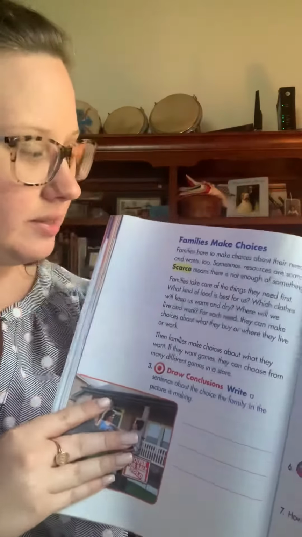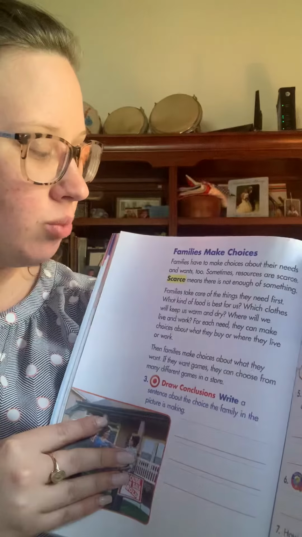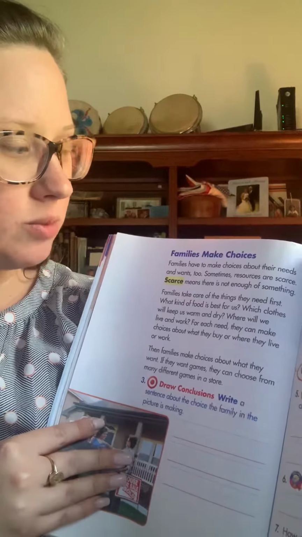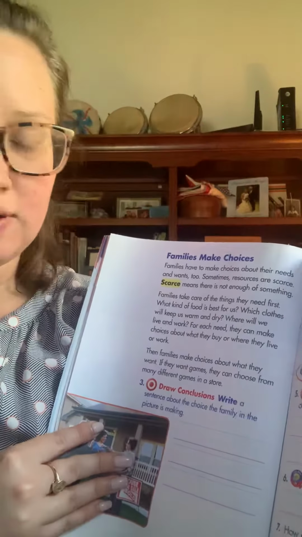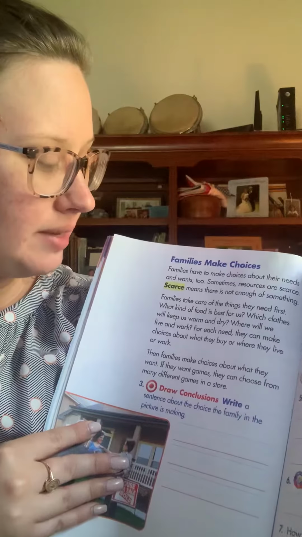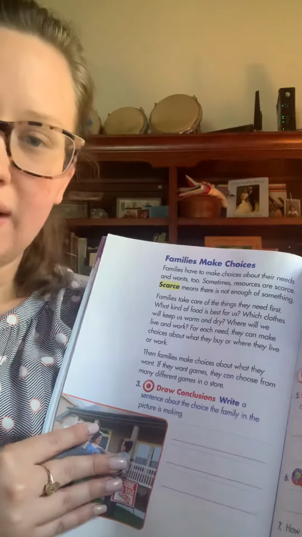Families make choices. Families have to make choices about their needs and wants too. Sometimes resources are scarce. Scarce means there is not enough of something. Families take care of things they need first. What kind of food is best for us?